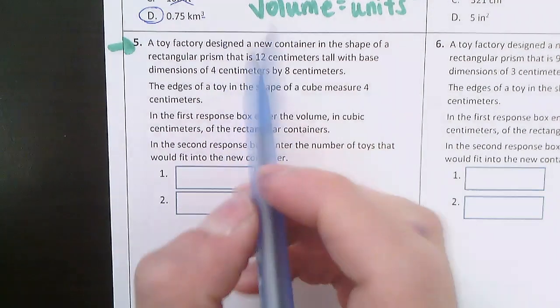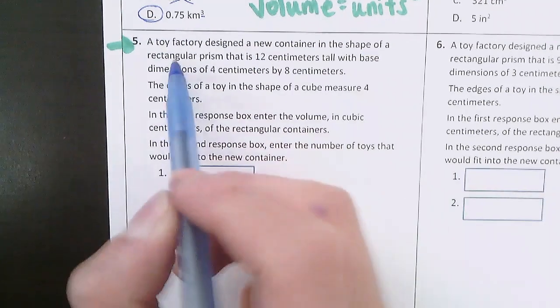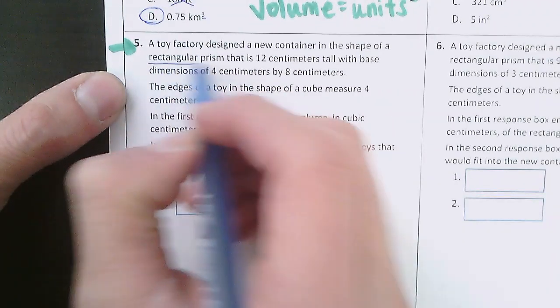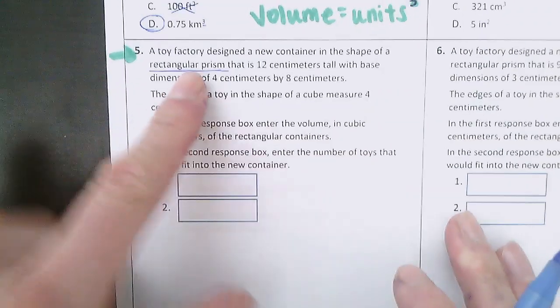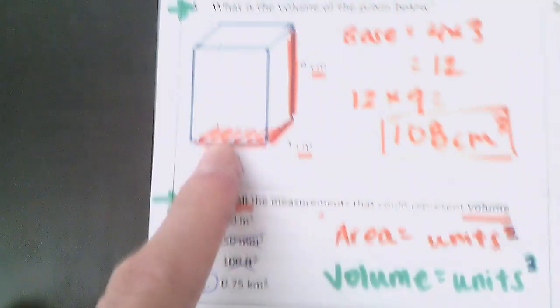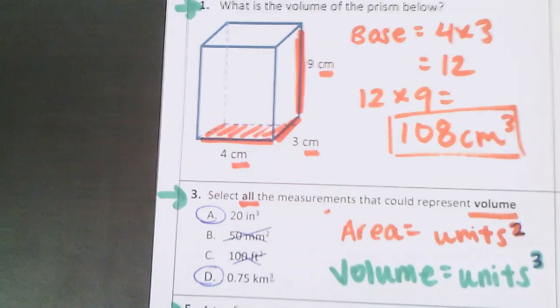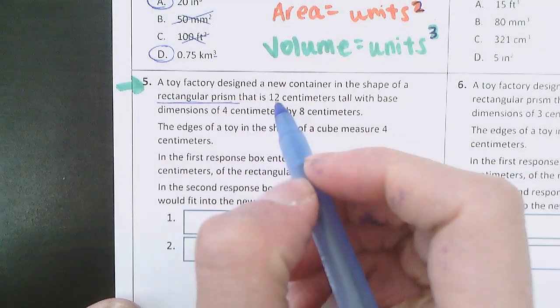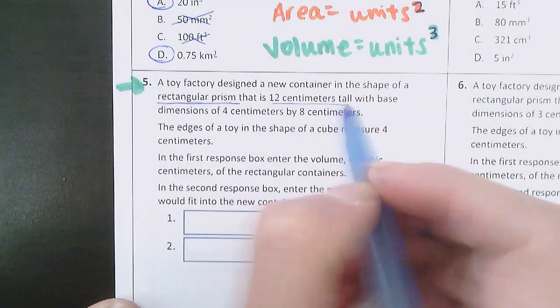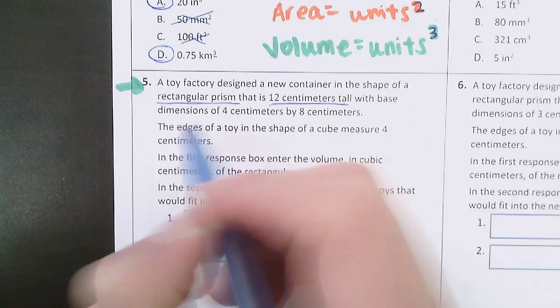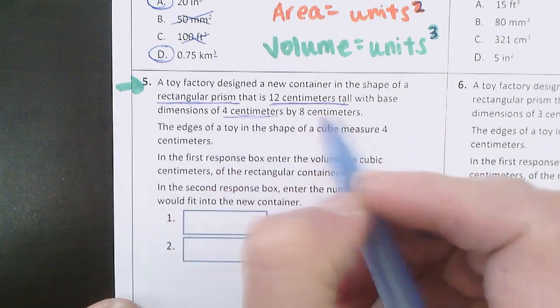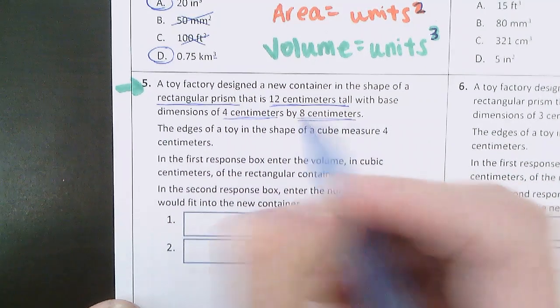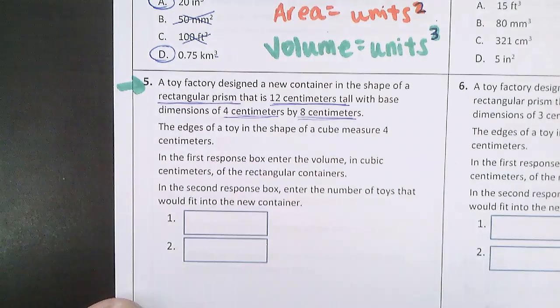A toy factory designed a new container in the shape of a rectangular prism. A rectangular prism is just the math way of saying a box like this. The rectangular prism is 12 centimeters tall, with base dimensions of 4 centimeters by 8 centimeters. So we have the 3 dimensions we need.